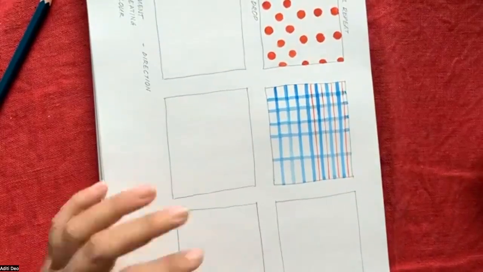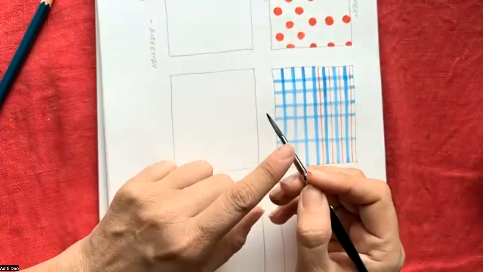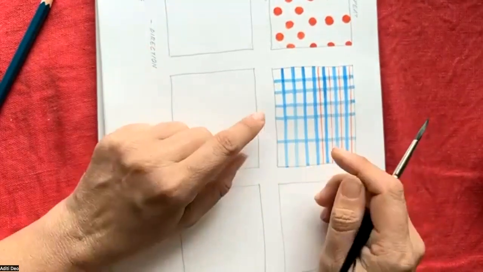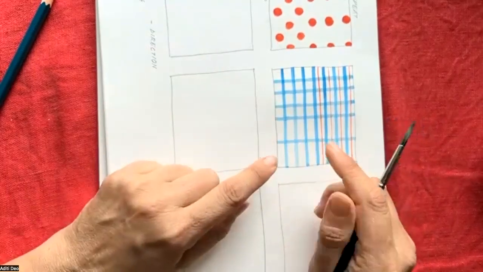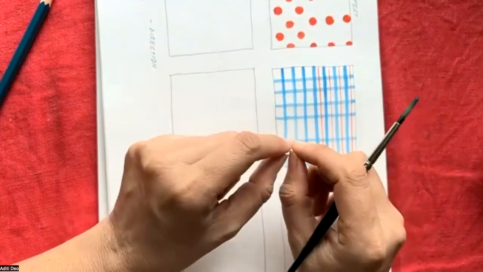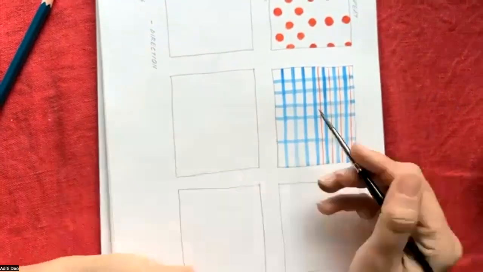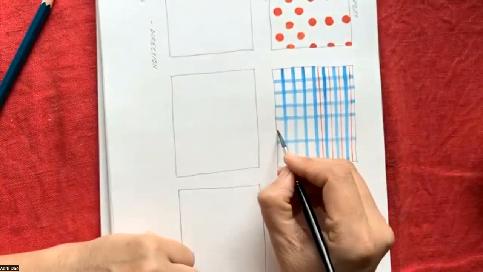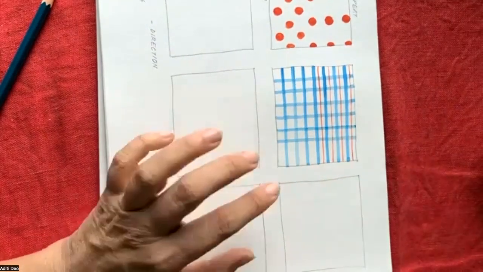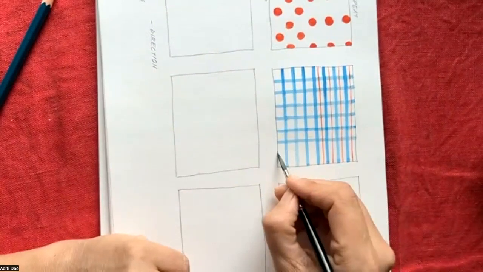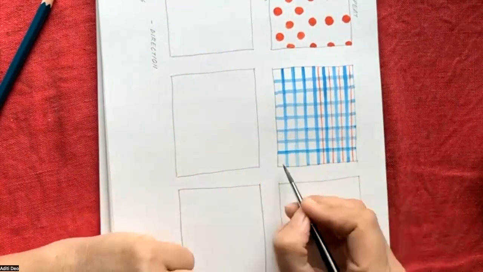Now, when you're making this pattern, make sure that you don't have too much color or too much water in your brush, because when the second color comes in contact with the first stripe, if there is too much water, it might create blobs. So slightly dry paint is a better way to go. That way, when you cross over, all you get is a nice glaze of a double color.